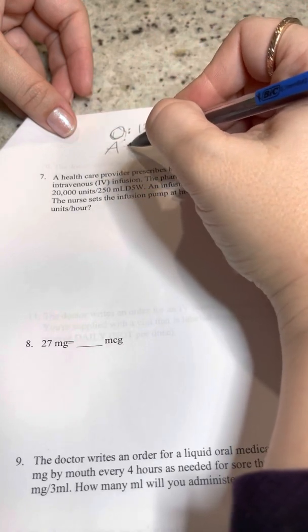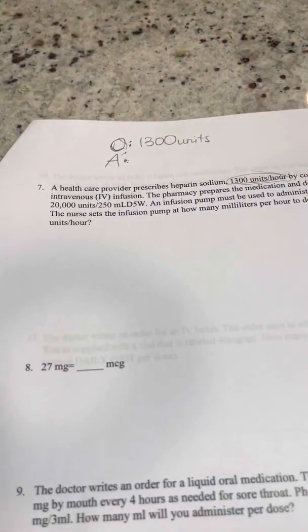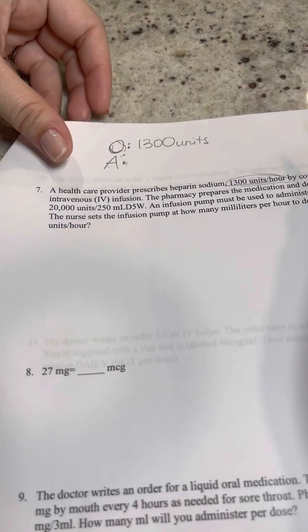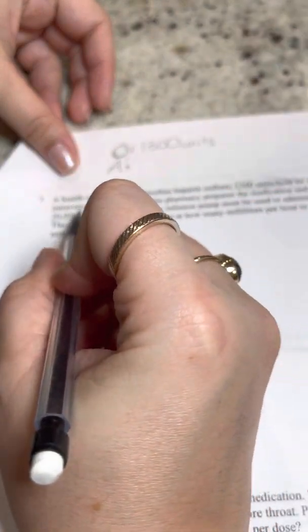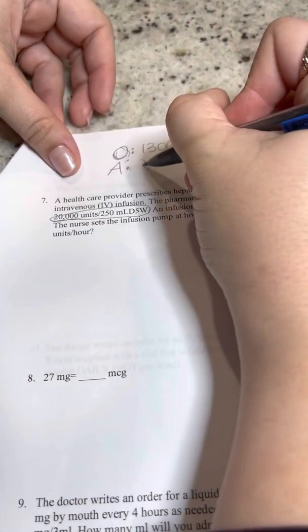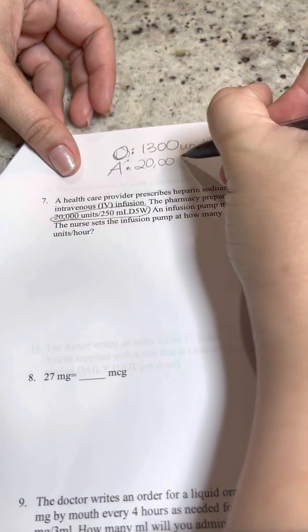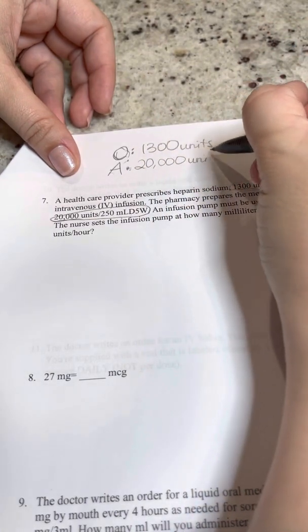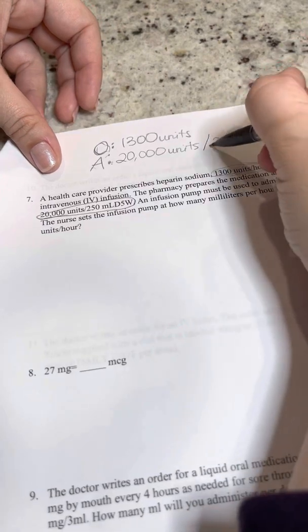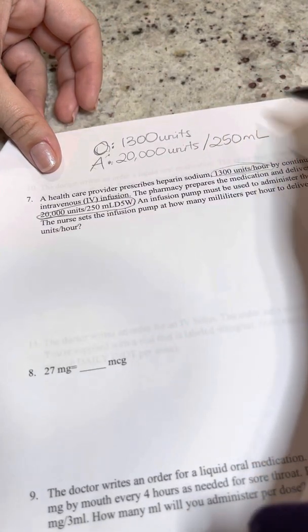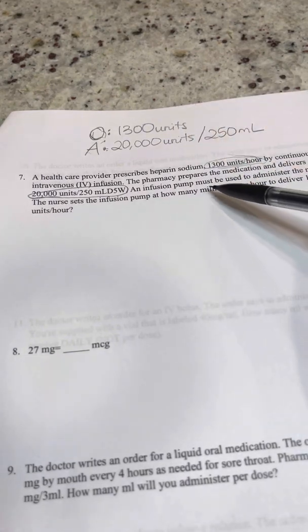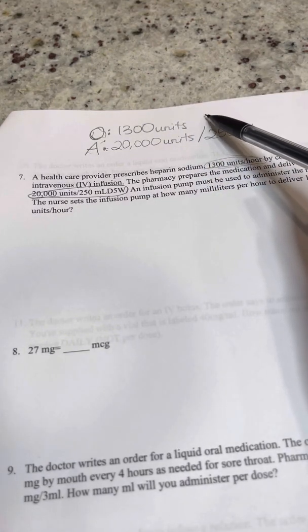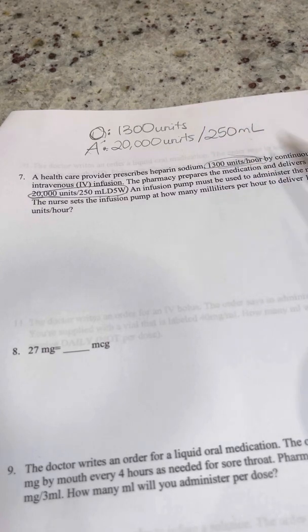Available is 20,000 units in 250 mLs. And we're going to run this 1,300 units per however many mLs, this is how many mLs we're running an hour.